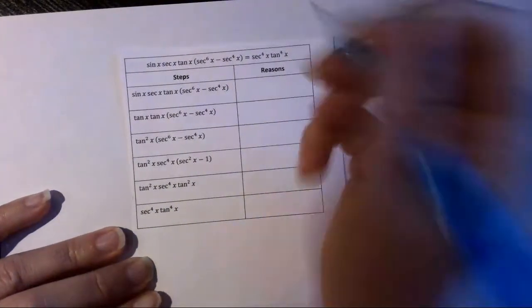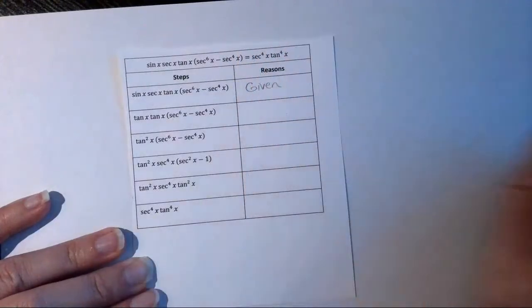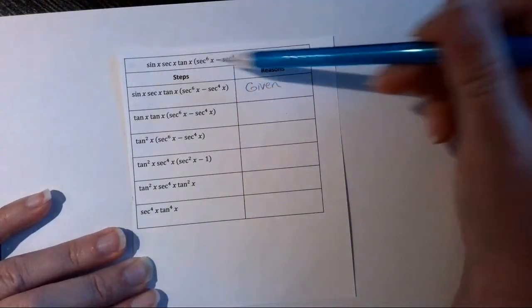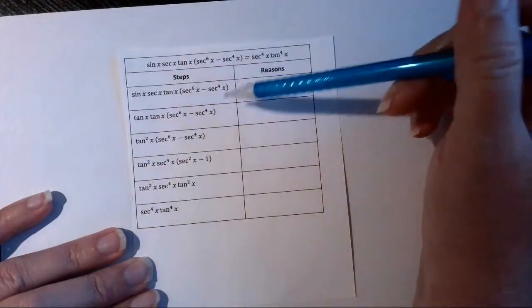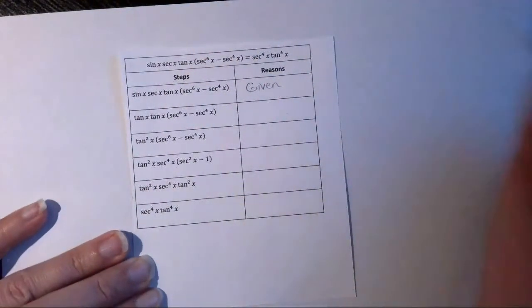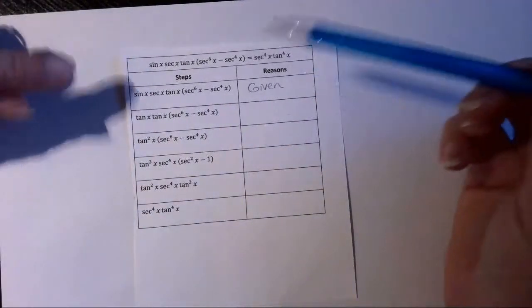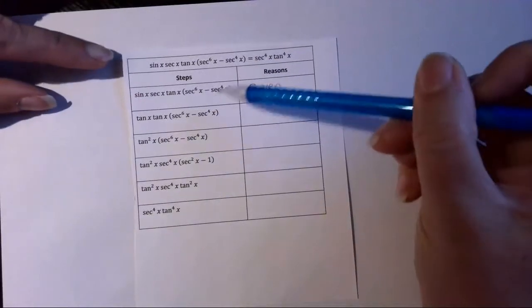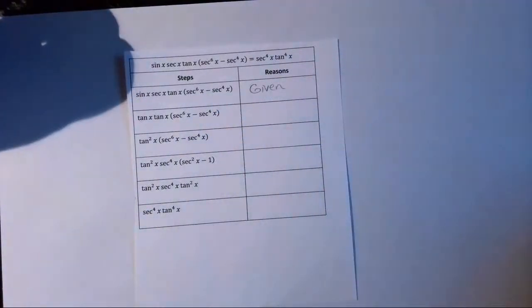So the first step is always based on given information. And when we look up at the given information, we see that the person chose the more complicated side to use in line 1. Okay, then to get from line 1 to line 2, we're going to ask ourselves what's different. So what's in the parentheses, that quantity is still the same from line 1 to line 2.